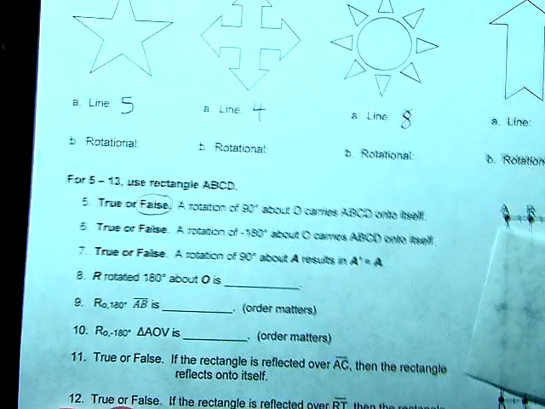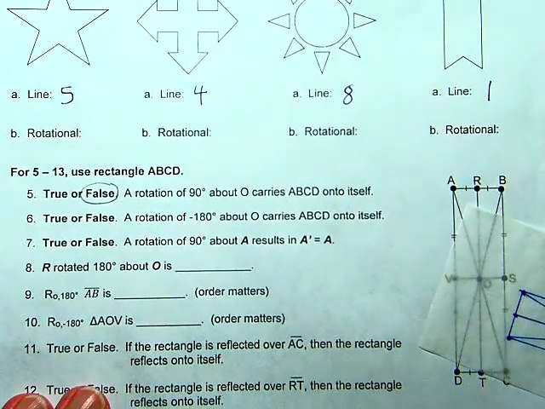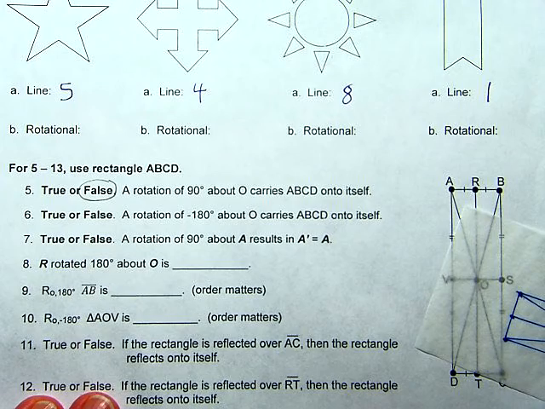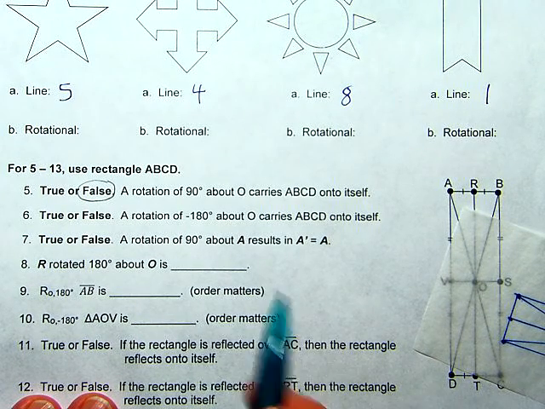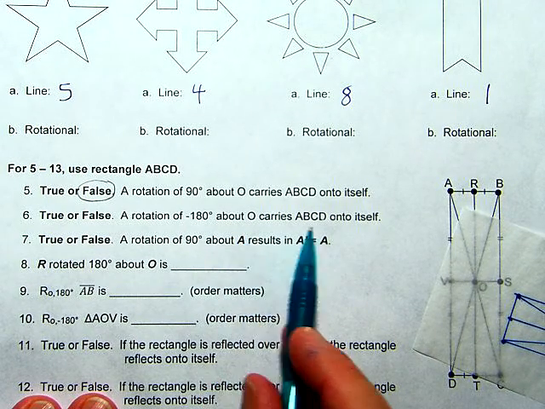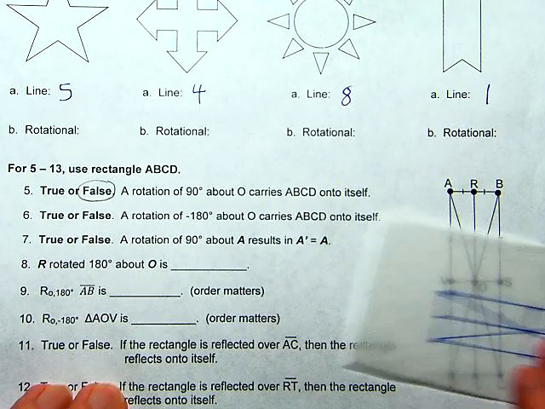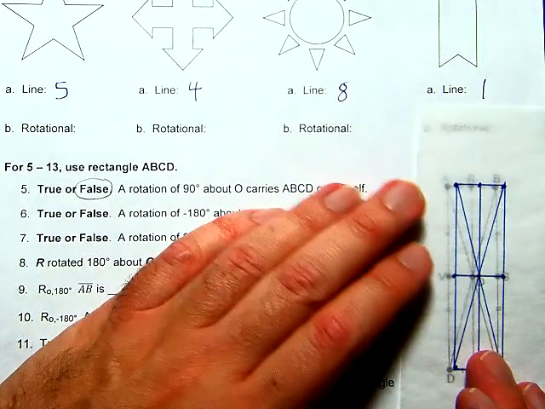Let's look at question number 6. A rotation of negative 180 degrees, still about O. Does that carry A, B, C, D onto itself? So let's go ahead and do this again. So we're going to line it up.